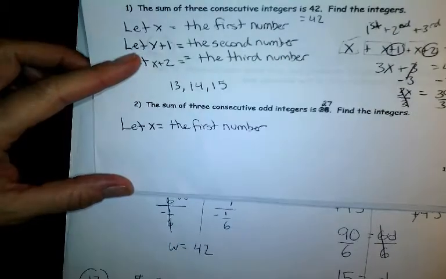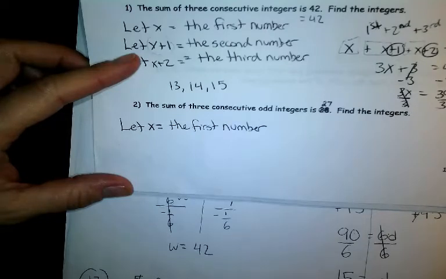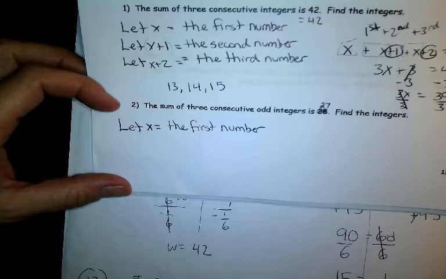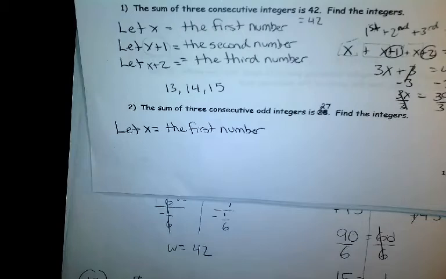These let statements become key to word problems, and there's many more word problems in Algebra 1 than there are in 8th grade. So getting used to the let statement is a really big deal. For me, it's all about the let statement. Once the let statement's comprised, the rest is usually much easier, but coming up with the let statements and making sure those are correct, big deal.